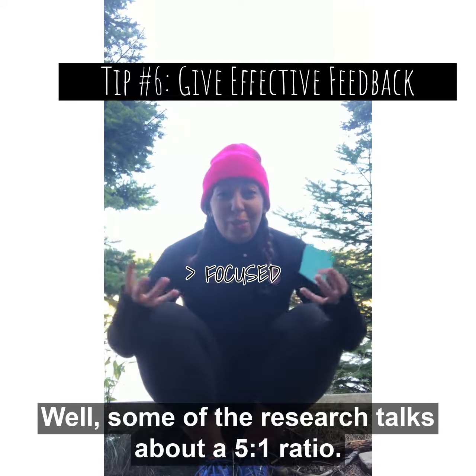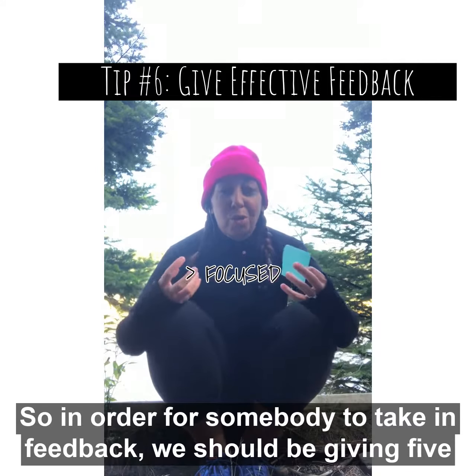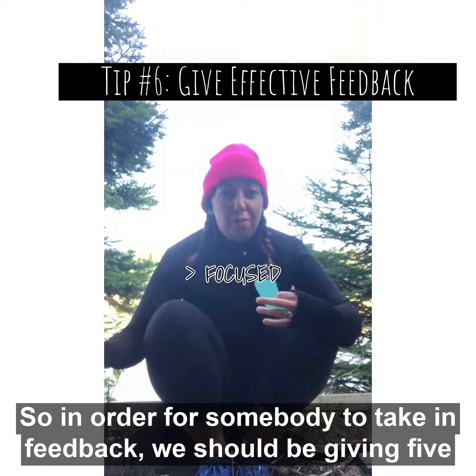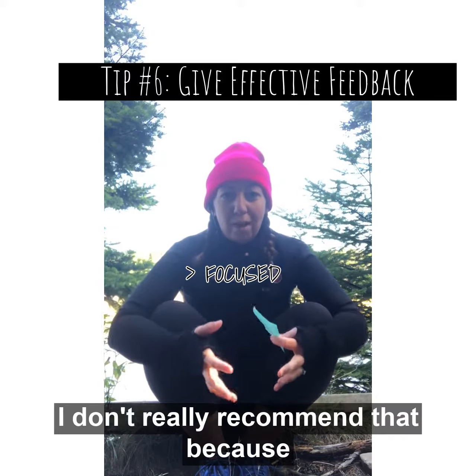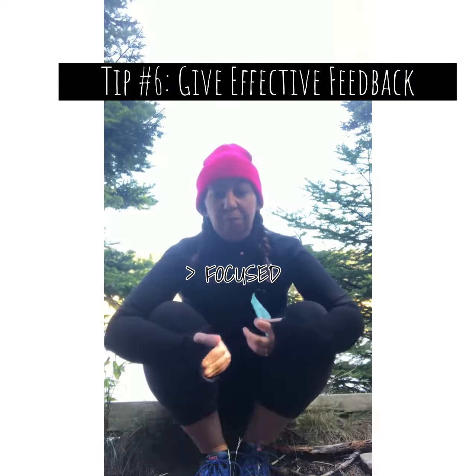Some of the research talks about a 5-to-1 ratio. So in order for somebody to take in feedback, we should be giving 5 positive things to every 1 negative thing. Some people do the sandwich method where they do positive, negative, positive. I don't really recommend that because people tend to remember only the negative thing.